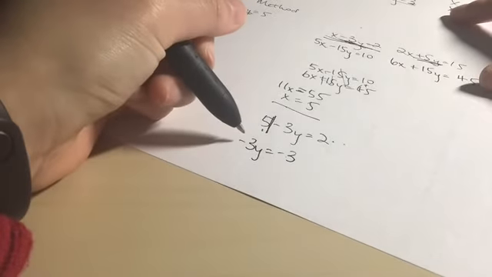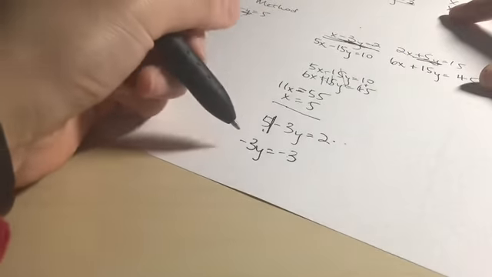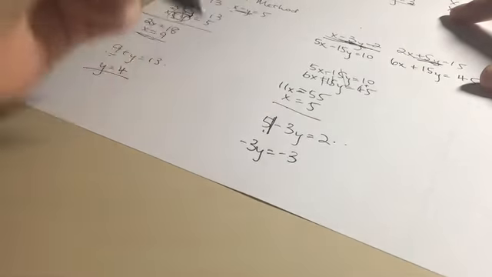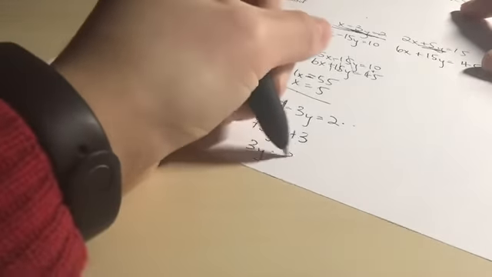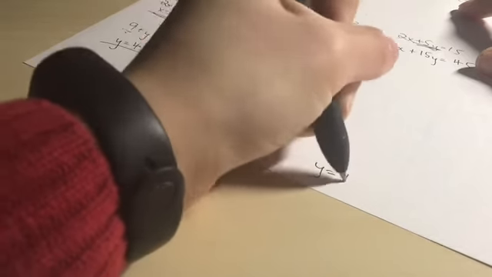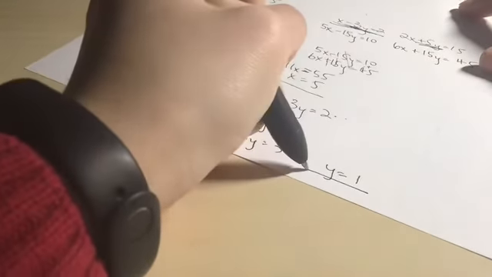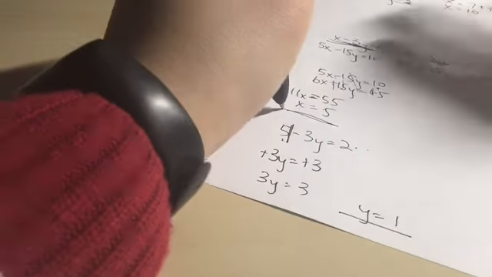Now we can just take out the negative signs because there are negative signs on both sides. So we make these positives. 3y equals 3 and y equals 1. Now we have our answer: y equals 1 and x equals 5.